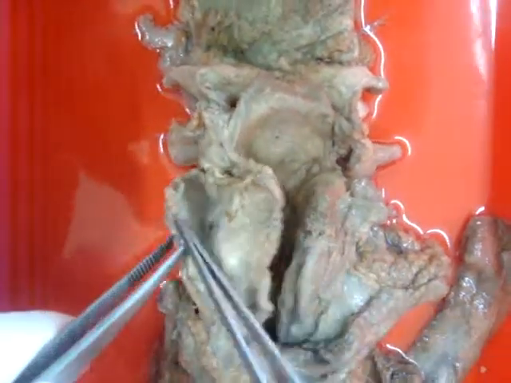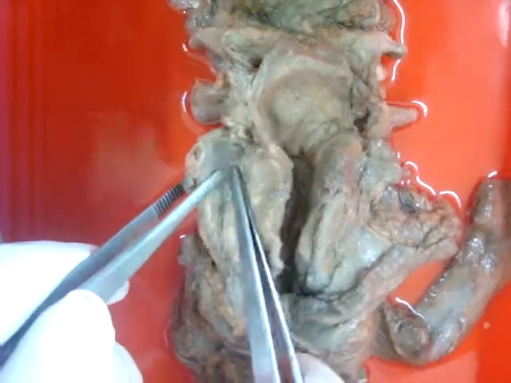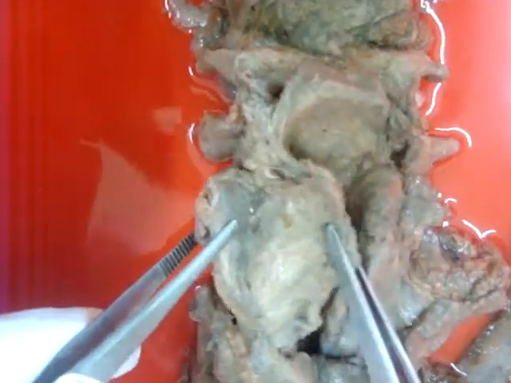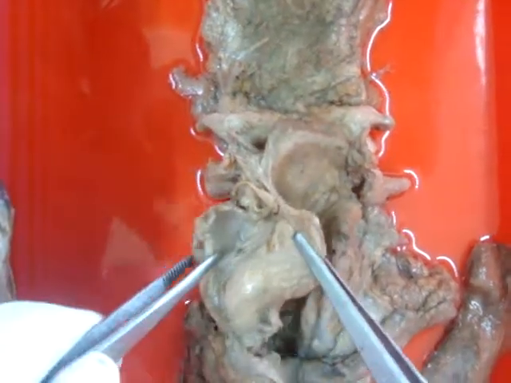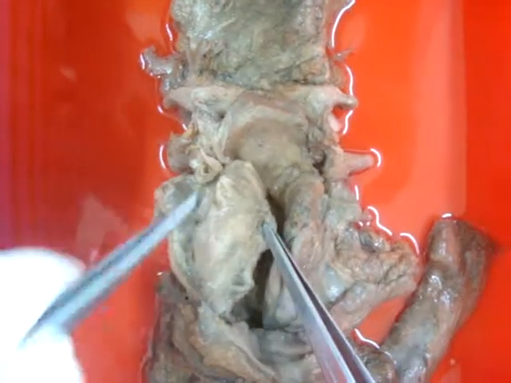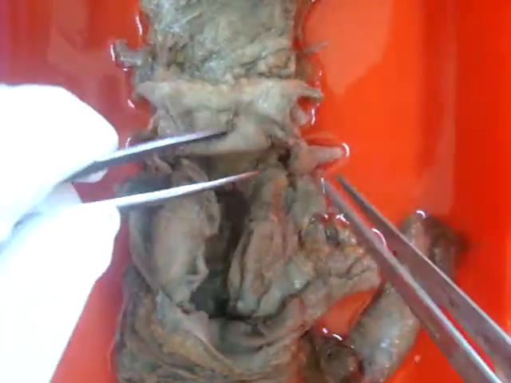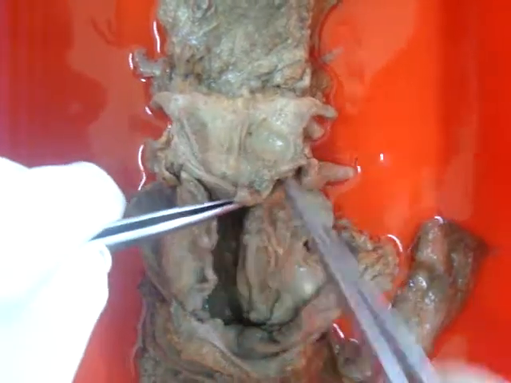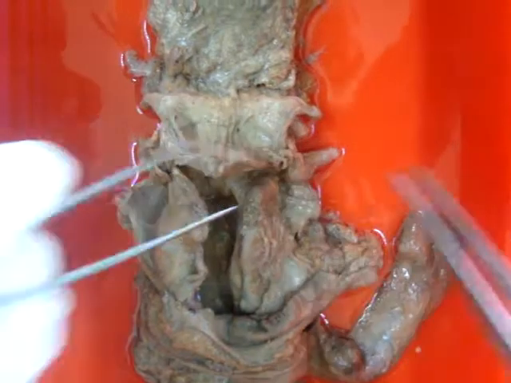So this space, sorry, my mistake, this is the pyriform fossa. This pyriform fossa is bounded medially by the aryepiglottic fold, and laterally we have the lamina of the thyroid cartilage and the thyrohyoid membrane. So this is the pyriform fossa. This pyriform fossa will be separated from the vallecula by the lateral glossoepiglottic fold.